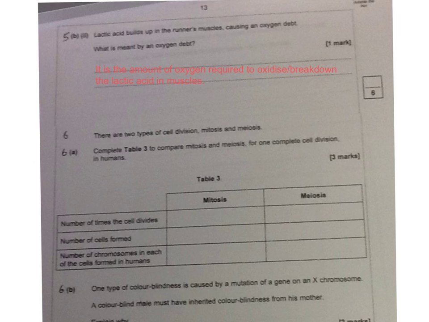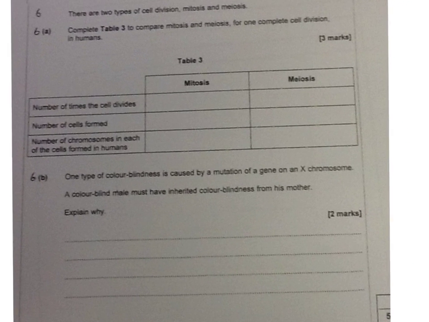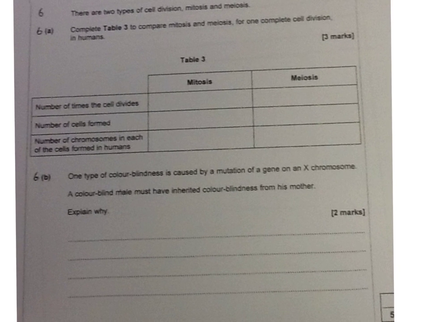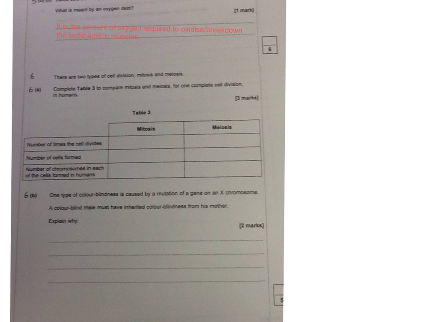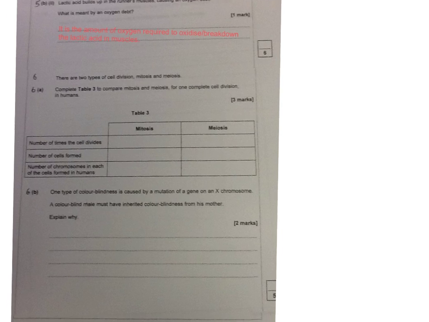Okay, so if we go down and have a look at question 6. So this one's on cell division. It's on mitosis and meiosis. There's a complete table for you to compare mitosis and meiosis for one complete cell division in humans. So what I'm going to do, I'm going to go through this one in a bit more detail because this is one of the ones that, once again, a lot of people were losing easy marks on. So it was a 3 marker and lots of people were losing them. So the number of times a cell divides, we're going to go through mitosis first. So we'll just minimise this, put it up here, come back to that a bit later.